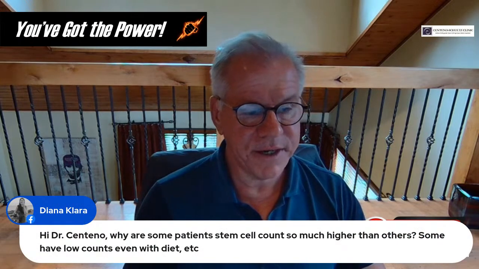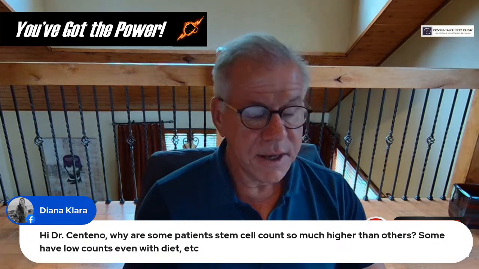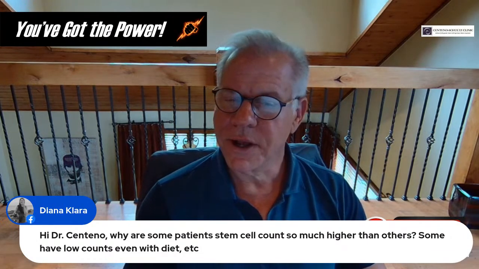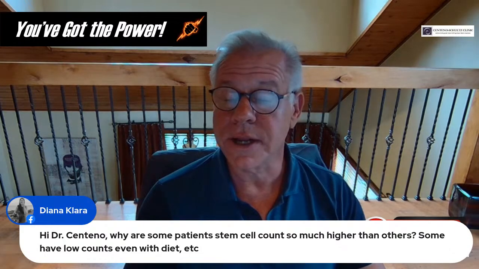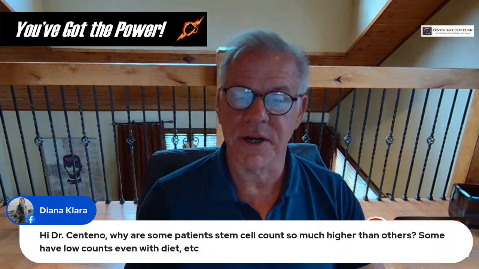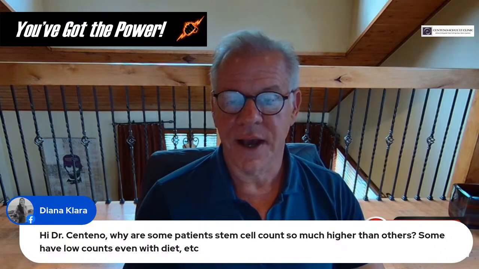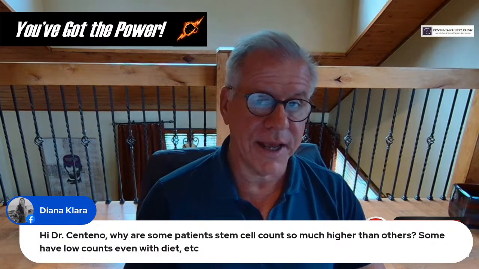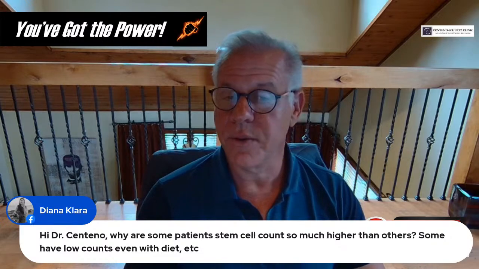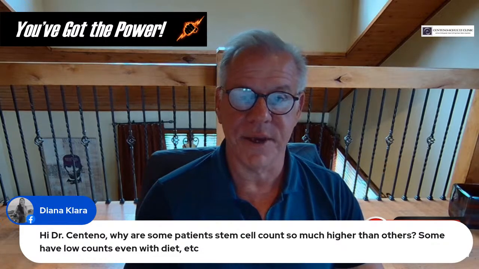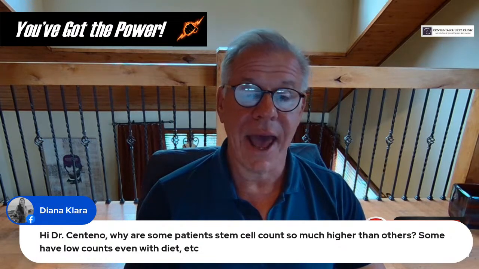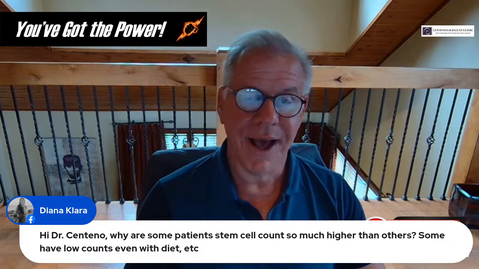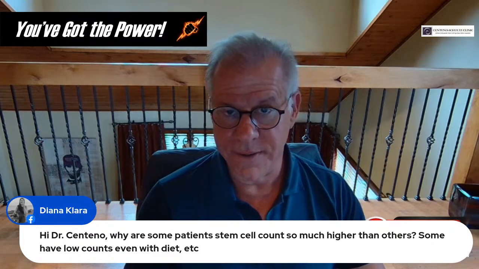Why are some patients' stem cell counts so much higher than others? Some have low counts even with diet, etc. Yeah, well, we're not really looking at stem cell counts, so that's the first thing. We're looking at total nucleated cell counts, of which a small fraction are stem cells. When it comes to total nucleated counts, those are pretty widely different. In general, they tend to be higher in younger patients, they tend to be higher in active patients, and they tend to be higher in men versus women.